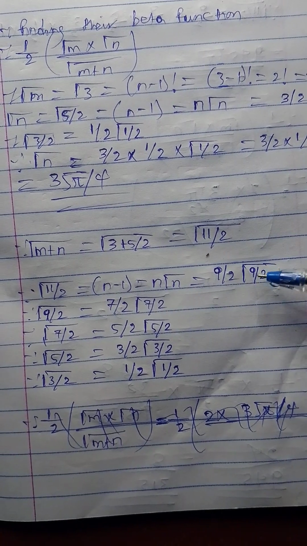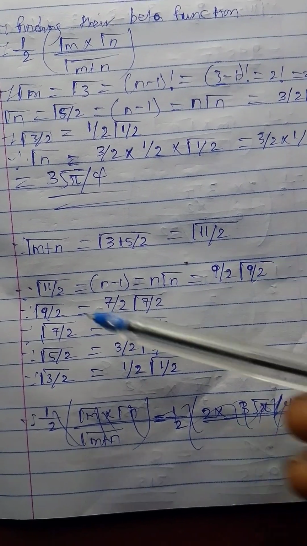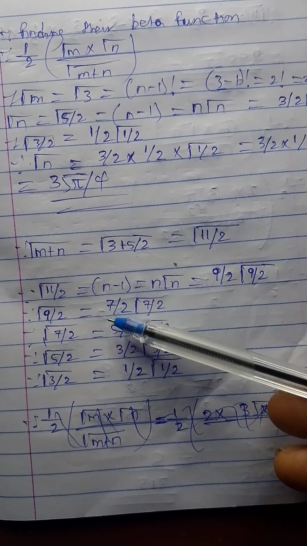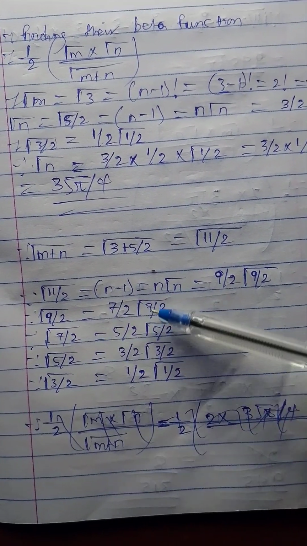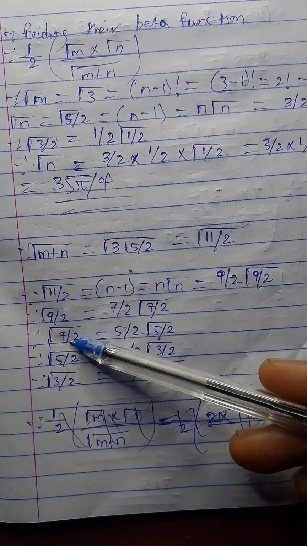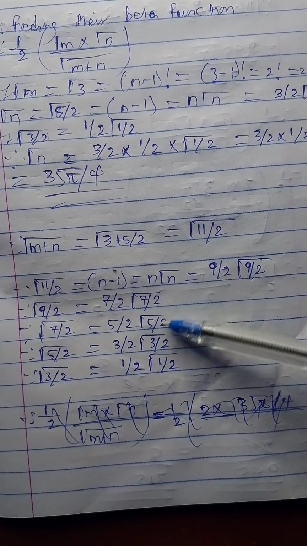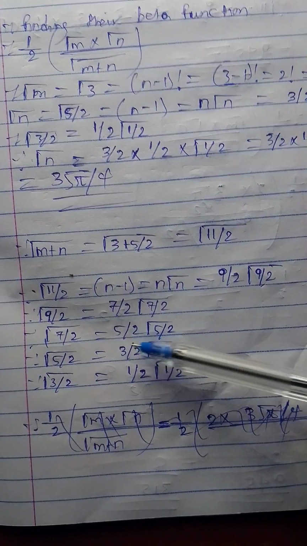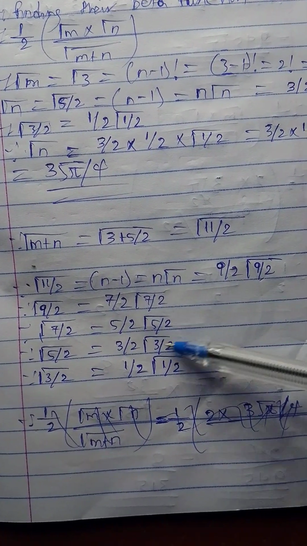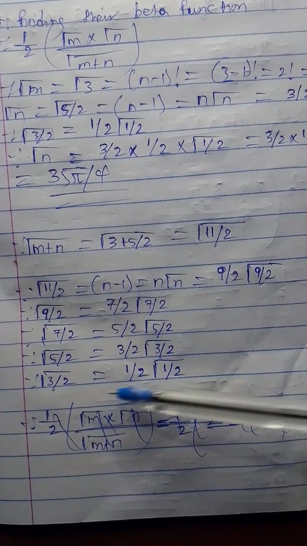So we have to do gamma of 9 over 2. Now, gamma of 9 over 2 is 9 over 2 minus 1, which is 7 over 2, times gamma 7 over 2. Again, we have to do gamma for this. Gamma of 7 over 2 is 5 over 2 gamma 5 over 2. We have to find gamma of 5 over 2, which is 3 over 2 gamma 3 over 2. Now, gamma of 3 over 2 is half gamma half. So we end here.